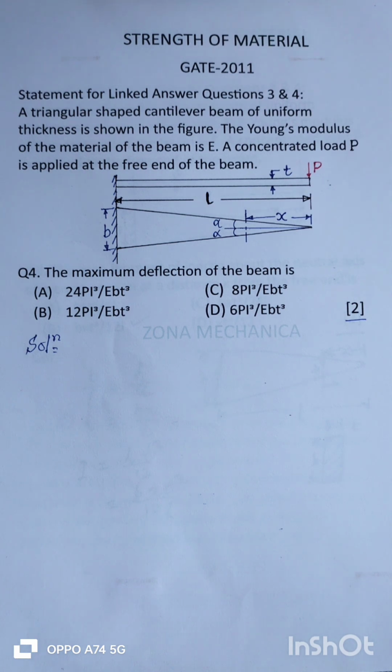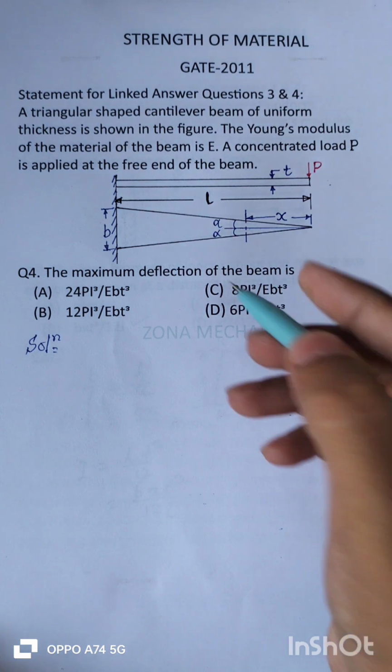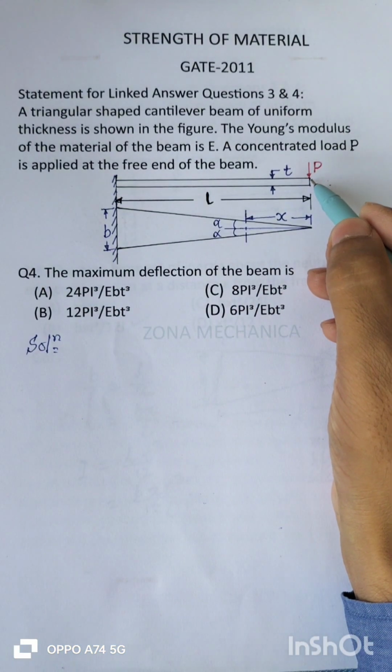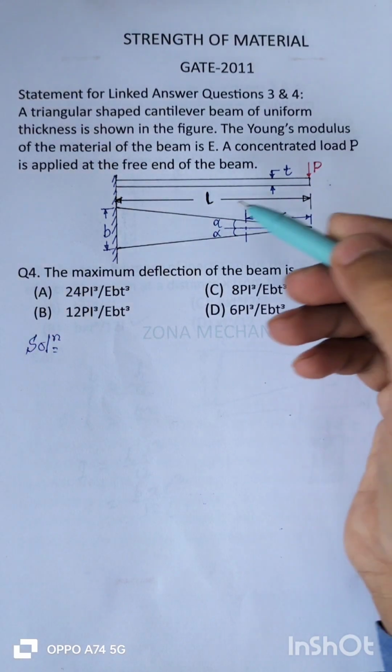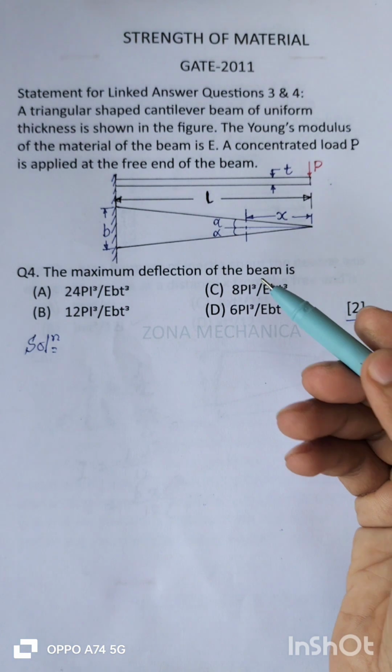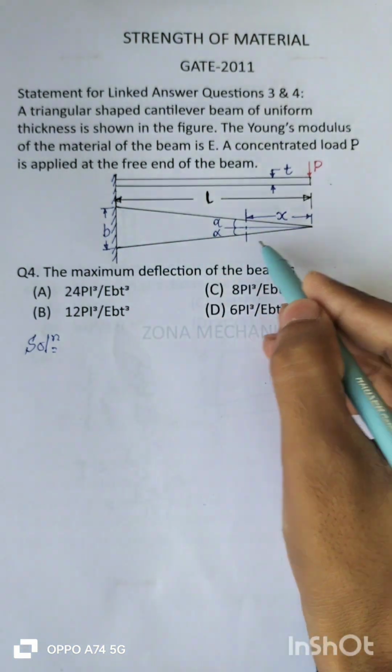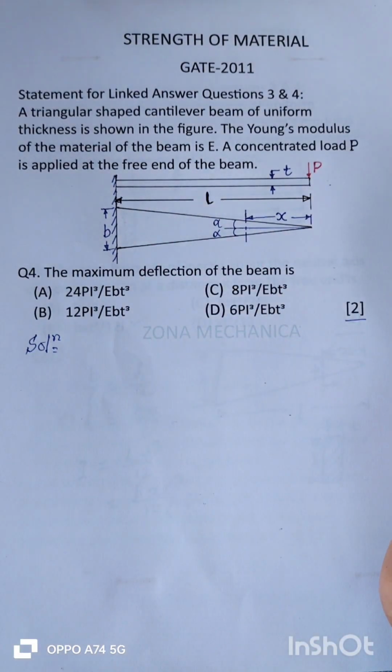A triangular shaped cantilever beam of uniform thickness is shown in the figure. The Young's modulus of the material of the beam is E. A concentrated load P is applied at the free end of the beam. As you can see, this is the beam and a concentrated load is applied at the free end. This is the fixed end, and this is a triangular shaped beam.